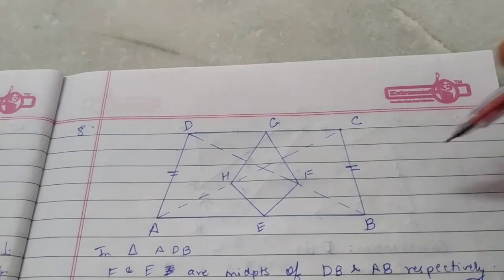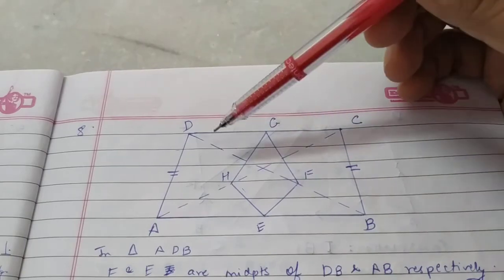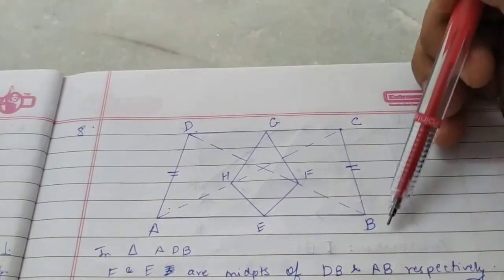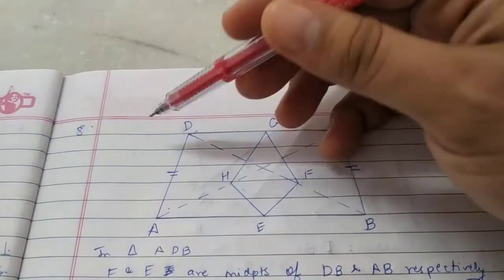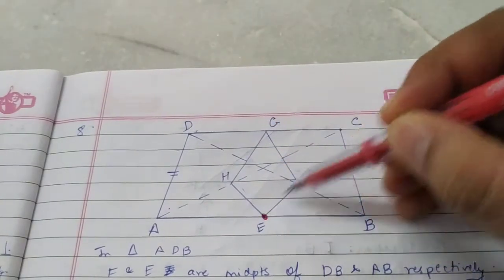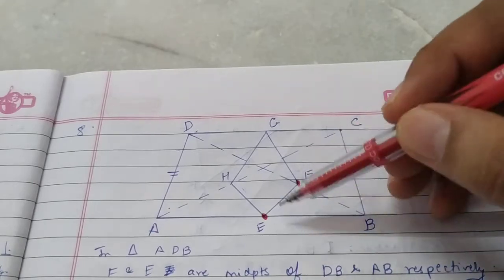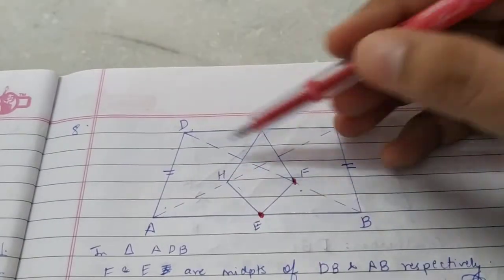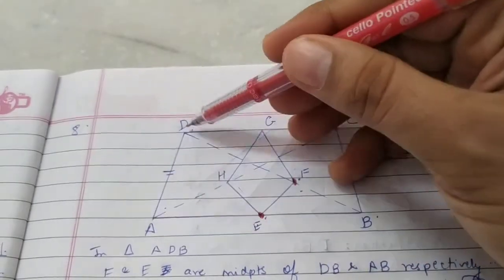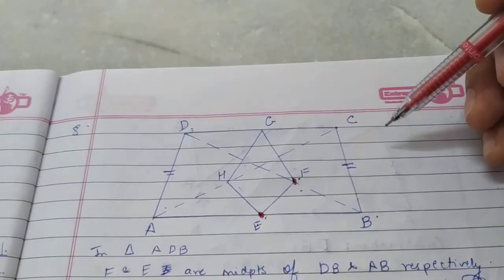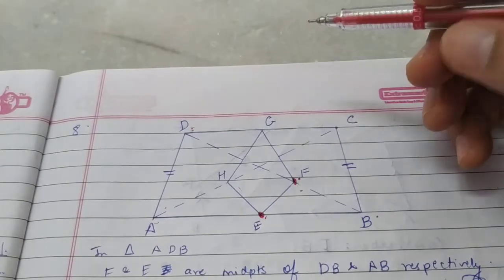Okay, here we go. First, we take triangle ADB. Visualize it. If you want to draw it separately, do that. In ADB, E and F are the midpoints of AB and DB respectively. That means EF is half of AD. EF is half of AD.